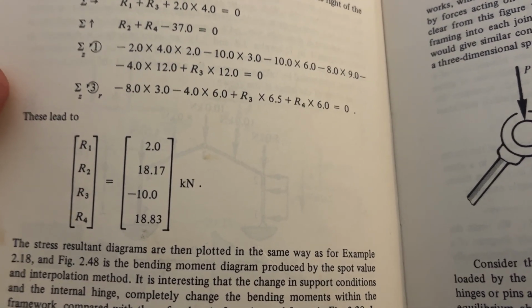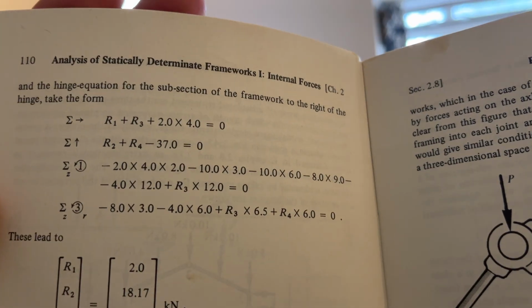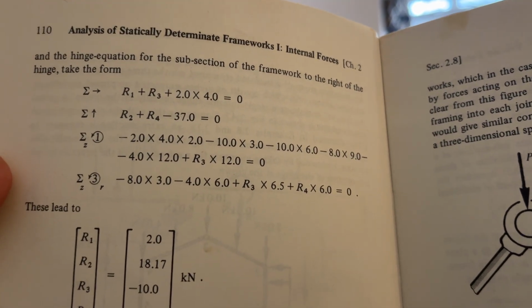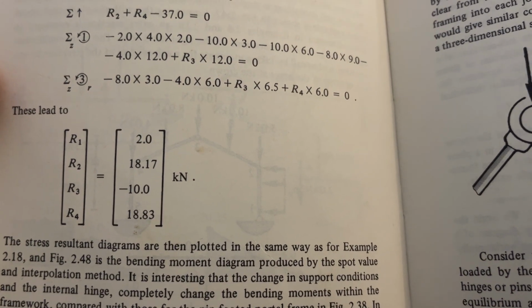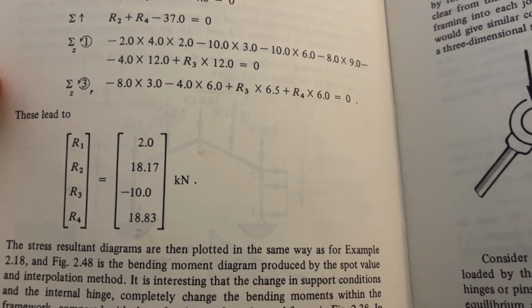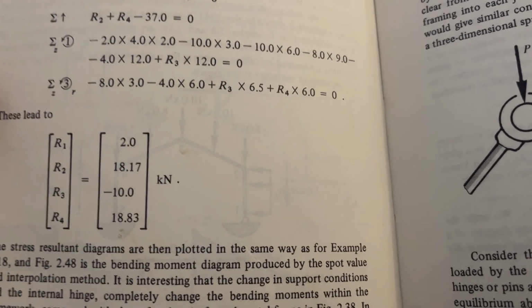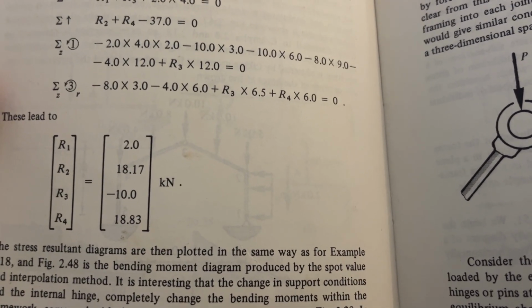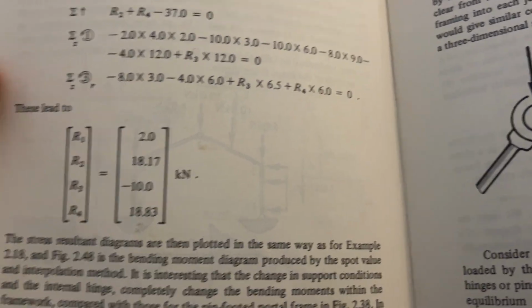And then the hinge equation is the fourth one here. So you take moments about joint 3 to the right hand side. So that's 3 times 8 minus 4 times 6 plus R3 times 6.5 plus R4 times 6 equals 0.